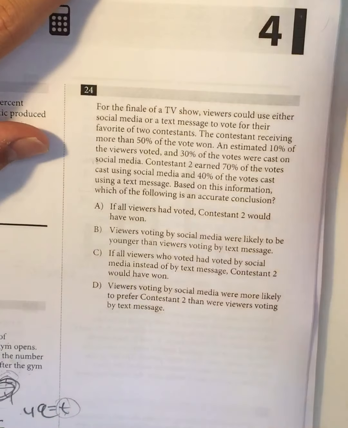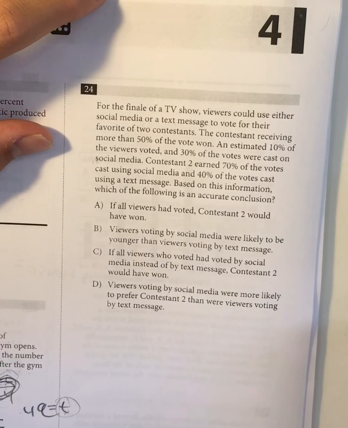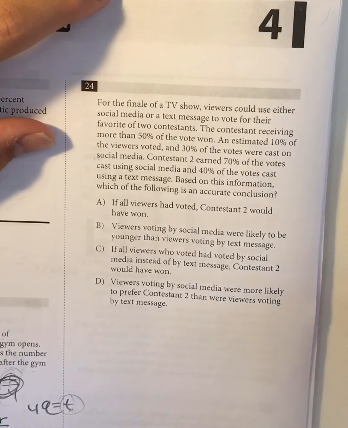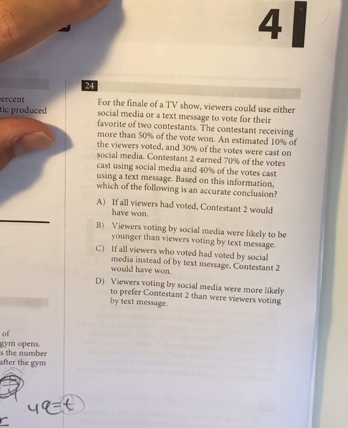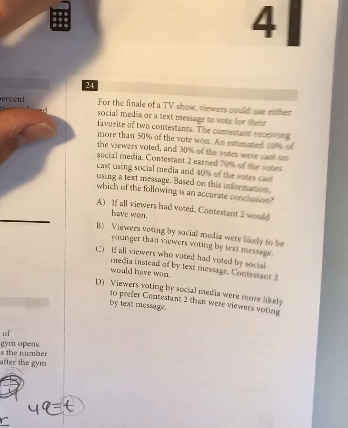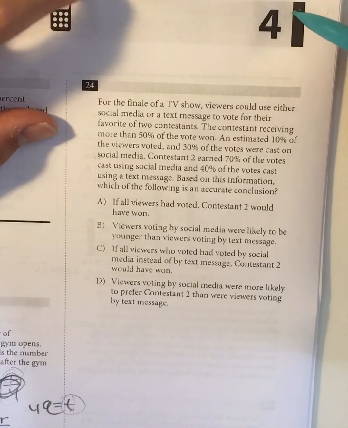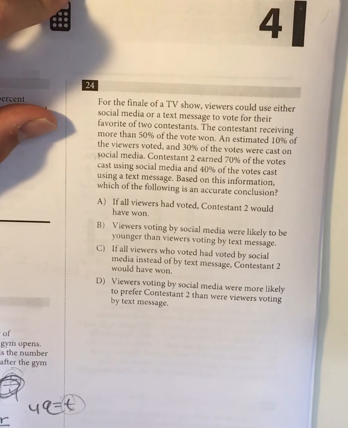Alright, question 24. For the finale of a TV show, viewers can either use social media or a text message to vote for their favorite 2 contestants. The contestant receiving more than 50% of the vote wins. An estimated 10% of the viewers voted, and 30% of the votes were cast on social media. Contestant 2 earned 70% of the votes from social media and 40% from the votes cast by text message. Based on the information, which of the following is an accurate conclusion?